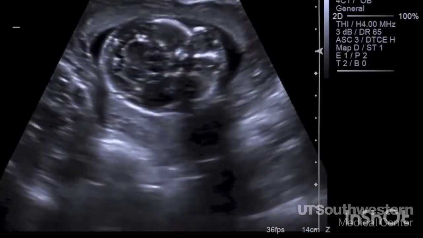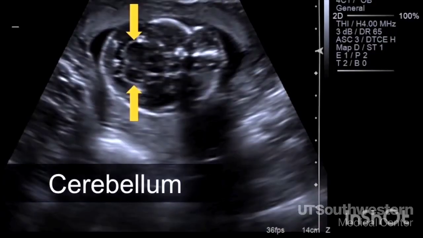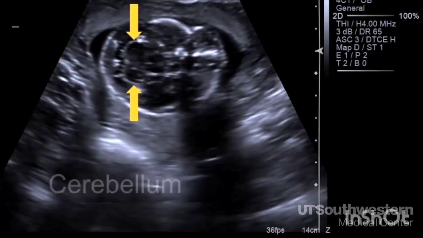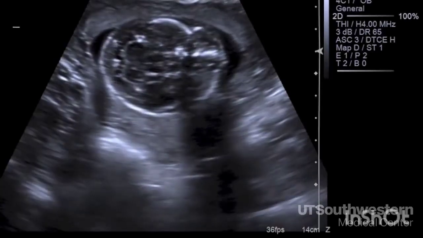We also look at this structure in the back of the brain, the cerebellum. It looks like 2 balls stacked on top of each other. For years, all we did was measure it for growth, but we now know the shape may be changed if the baby has a neural tube defect. So looking at this area helps us detect spina bifida.